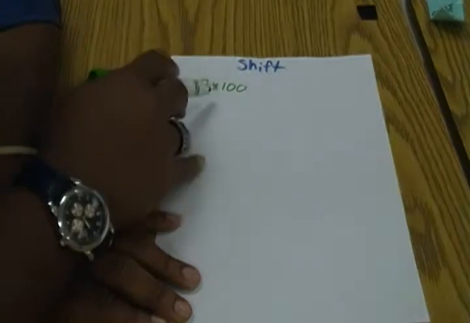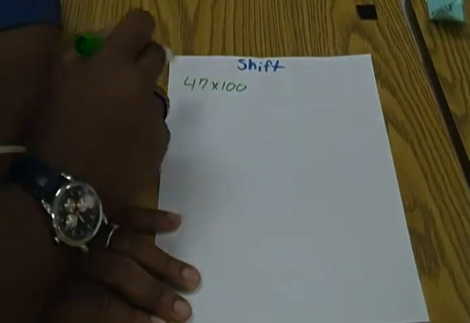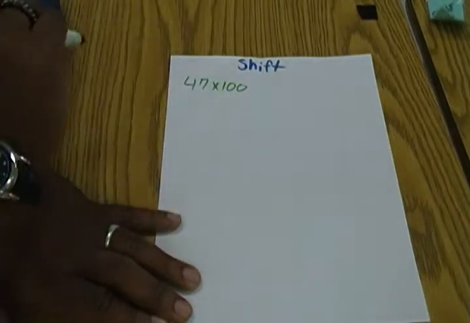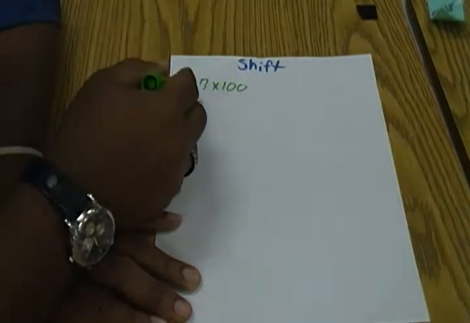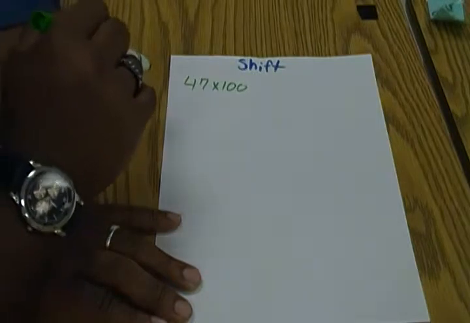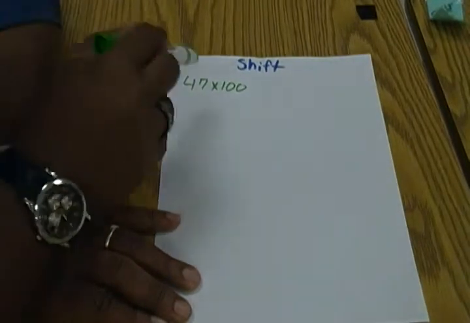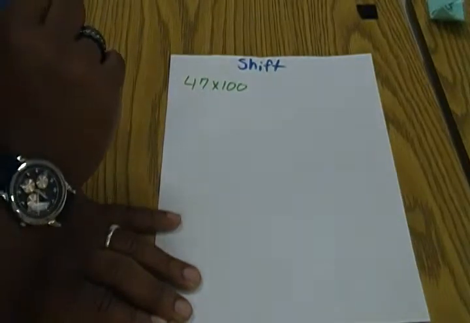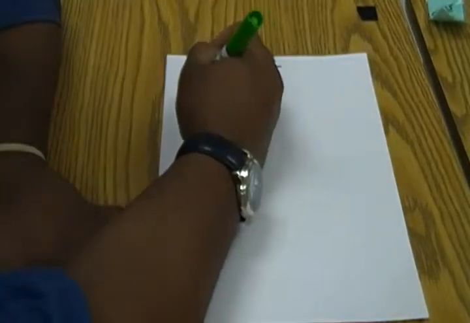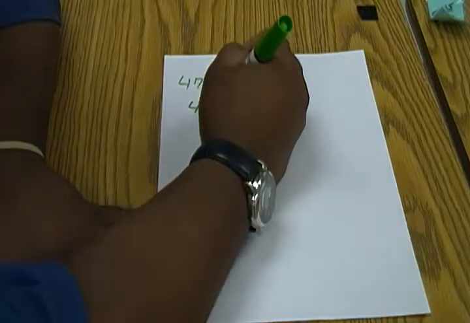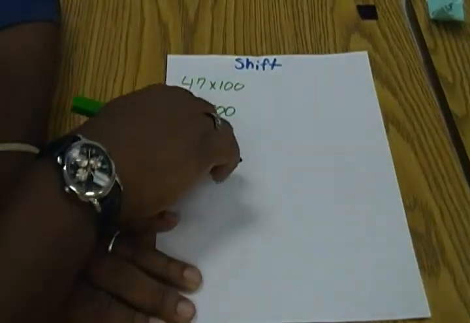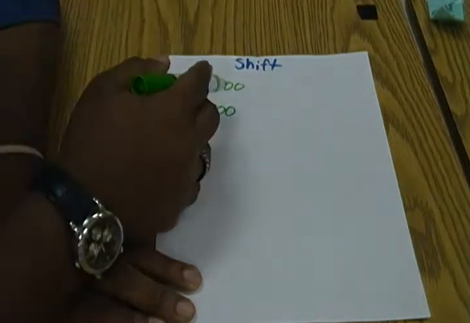Since we're doing it times 100, we look at our zeros. And in 100, there's 2 zeros. So we're going to shift everything over 2 place values. So this 7, which is in the 1's place, gets shifted over to the 100's place. This 4 that was in the 10's place gets shifted over to the 1000's place. Alright, so our answer is 4,700.